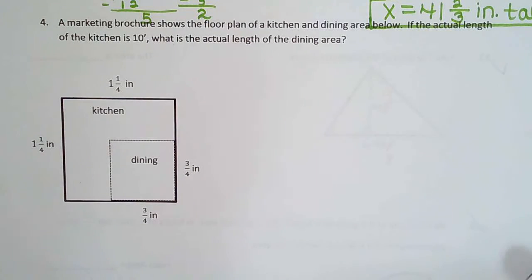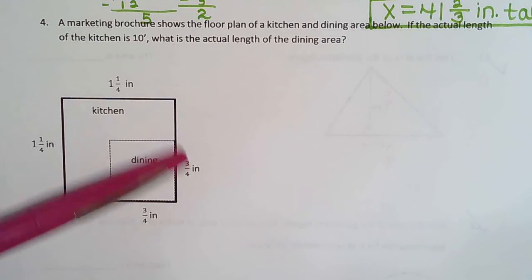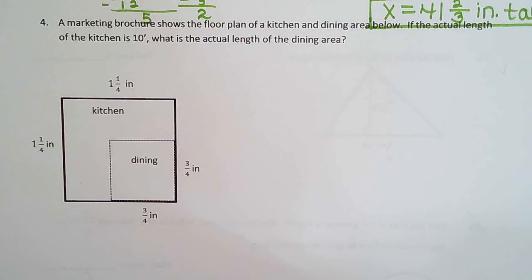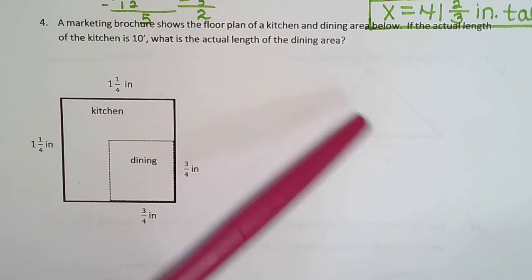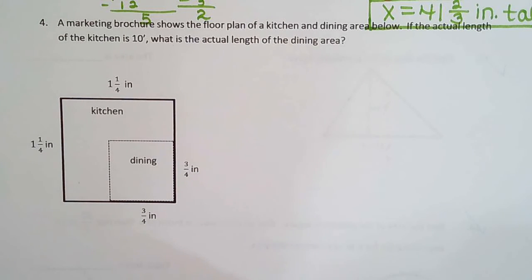We're on number 4, page 3 of our Module 4 Lesson 8 notes. So this is something that you would see if you're looking at new house models, apartment models, and they'll show you a scale drawing of the place that you'll be renting or buying. So a marketing brochure shows the floor plan of a kitchen and the dining area below.